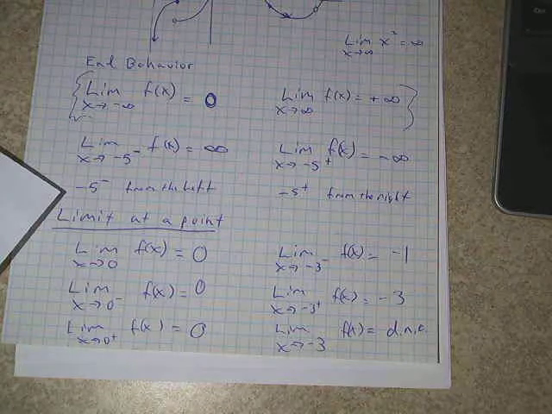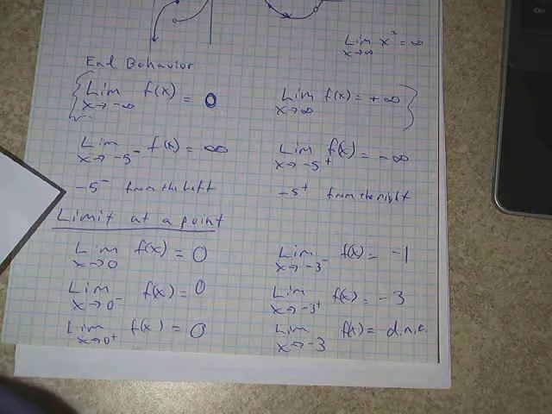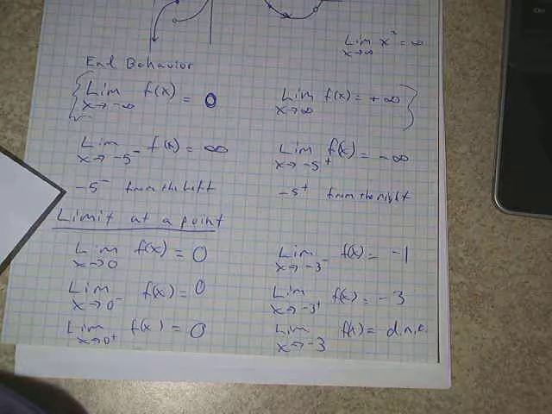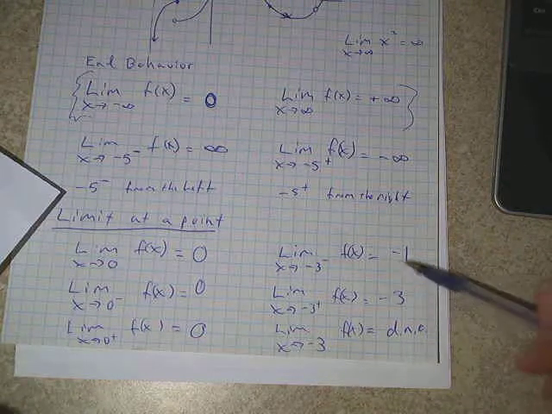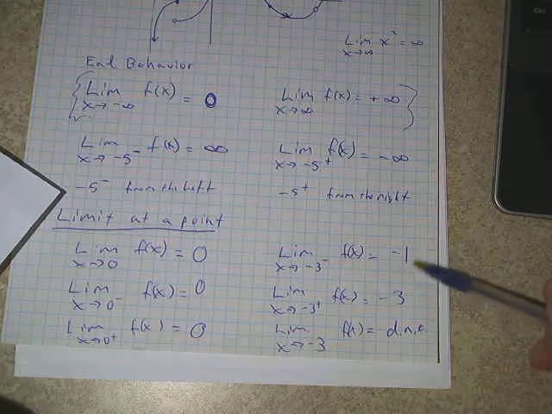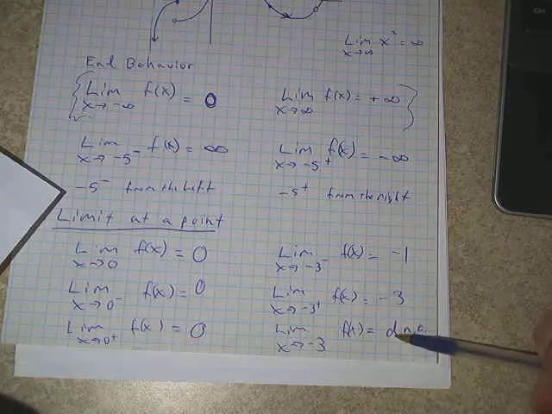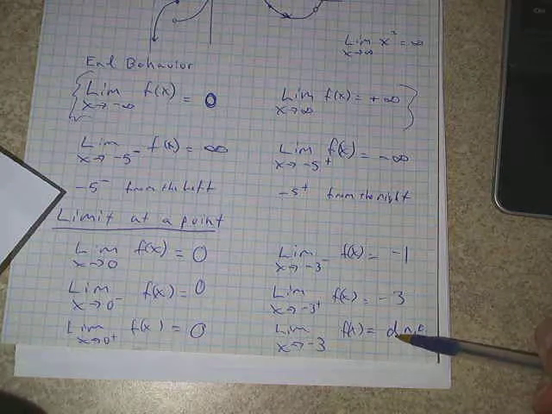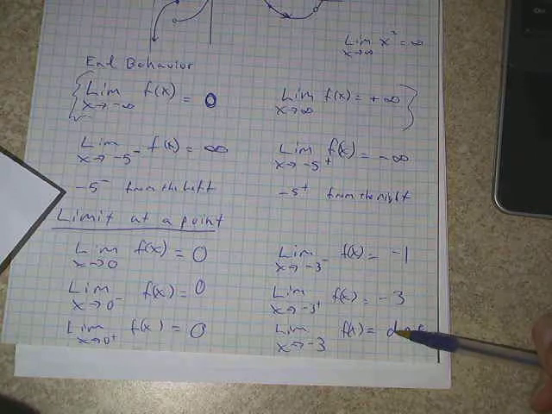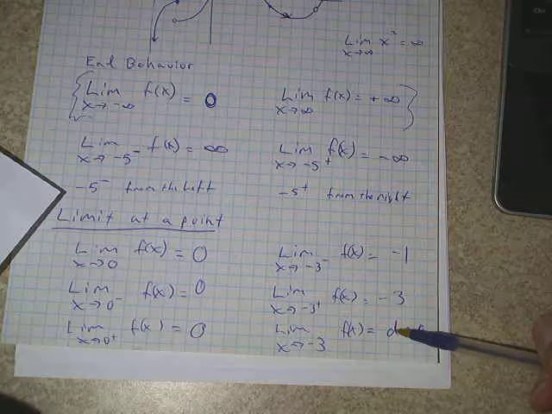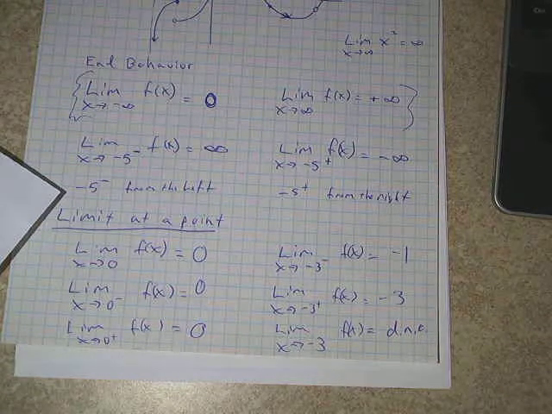Because in order to have a limit at a point, the left-hand limit and the right-hand limit have to be equal. Based on our analysis here, we have two different answers for the left and right-hand limits. So therefore, the limit at that particular point does not exist. There is no limit at that point.